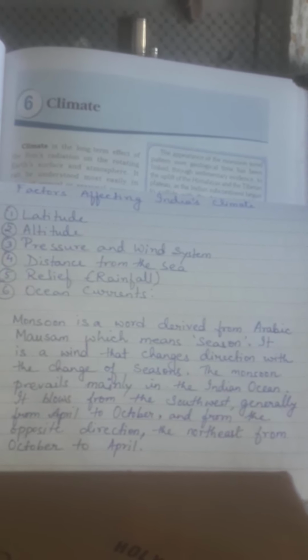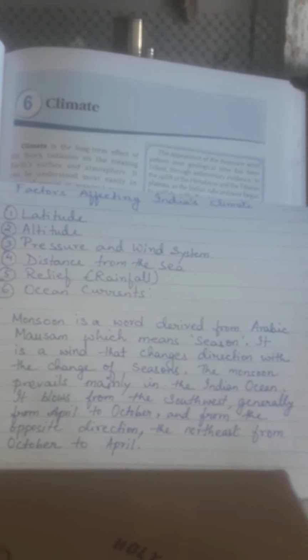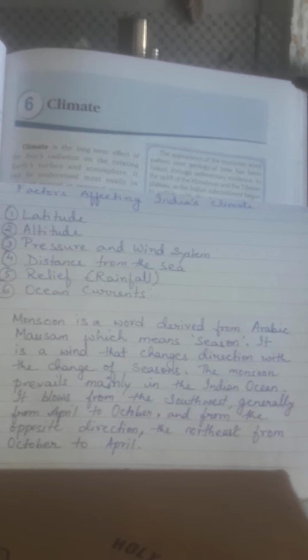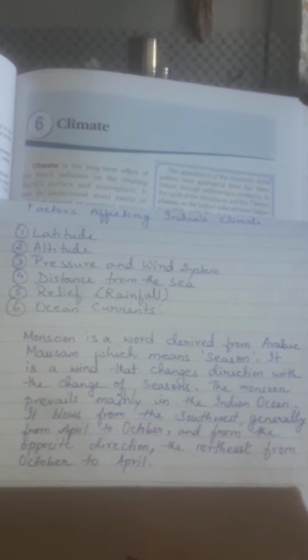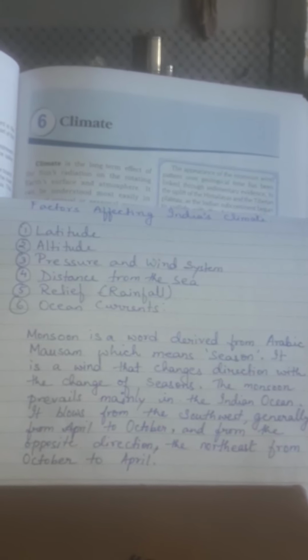When you go too high to the hills and mountains, you can find that the temperature is decreasing. Next one is pressure and the wind system. Different types of pressures and wind systems come from the Bay of Bengal as well as the Arabian Sea, which carry different conditions along with them, and according to that the temperature or the climate differs.